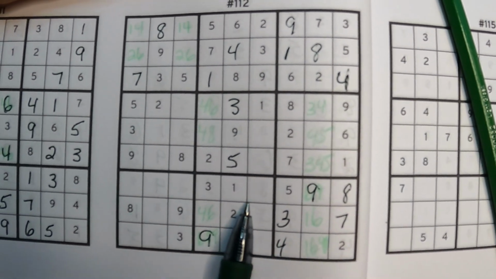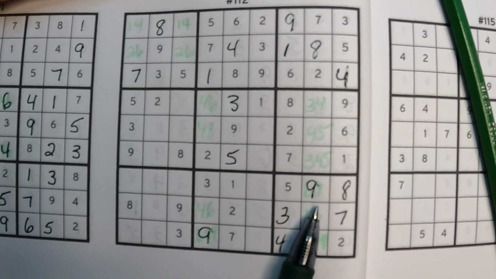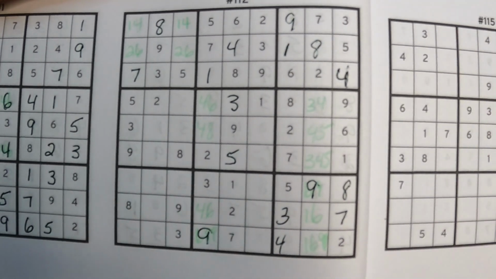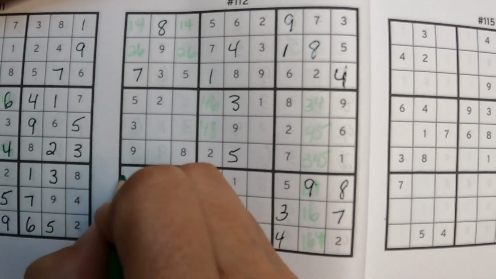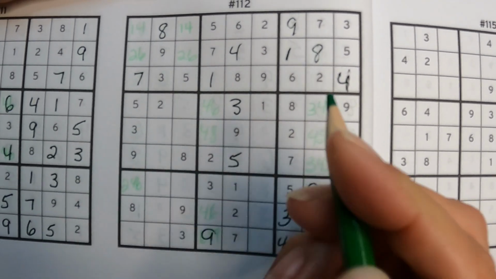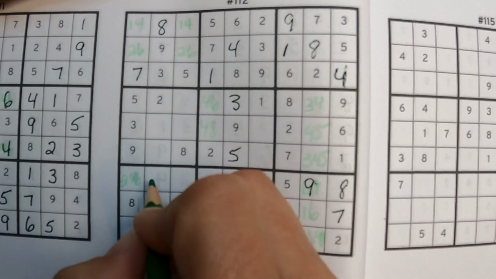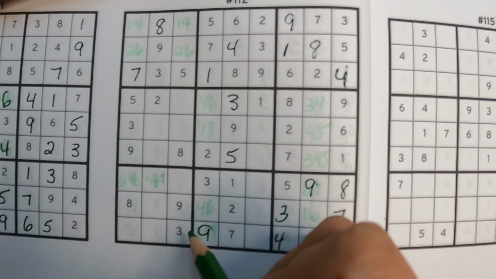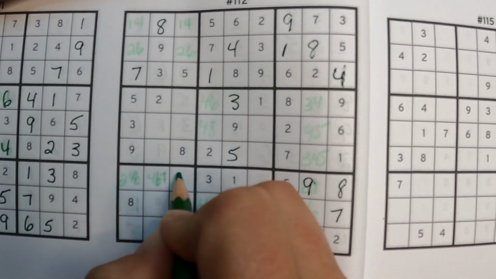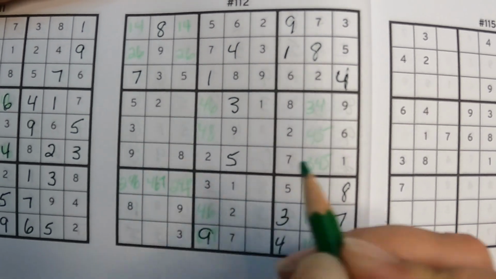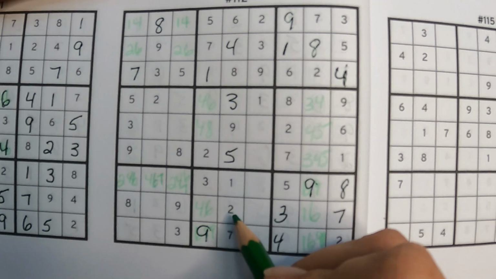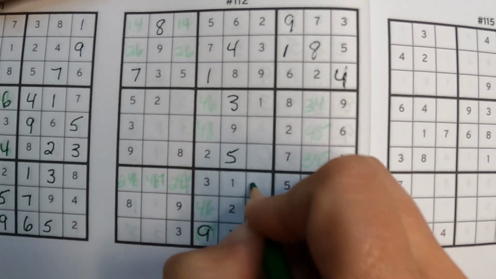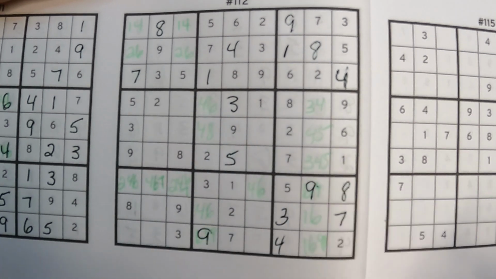We look at this row, we're missing 2, 4, 6, and 7. We've got a 7 here, so 2, 4, 6, a 2 here, so 4, 6, 7, and no help here, 2, 4, 6, 7. Here we've got a 2 and a 7. So 4, 6.